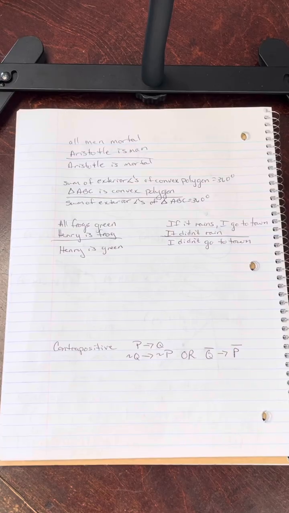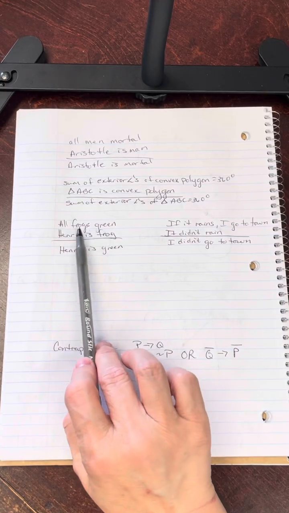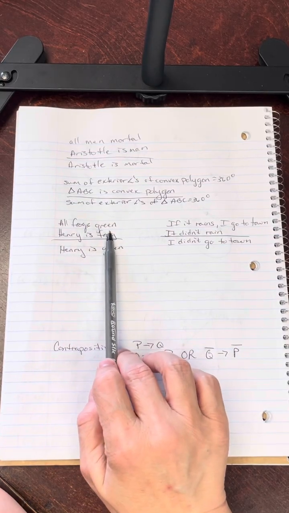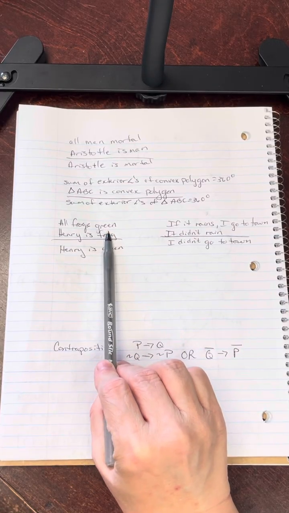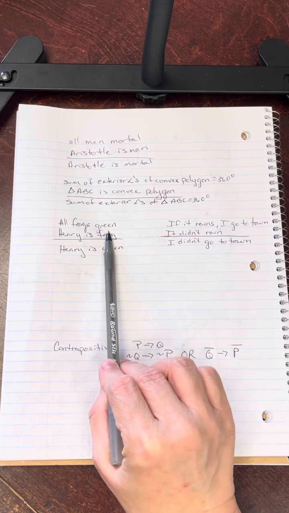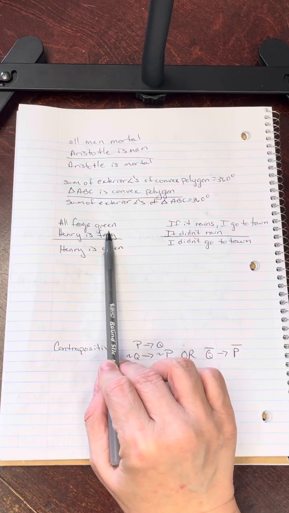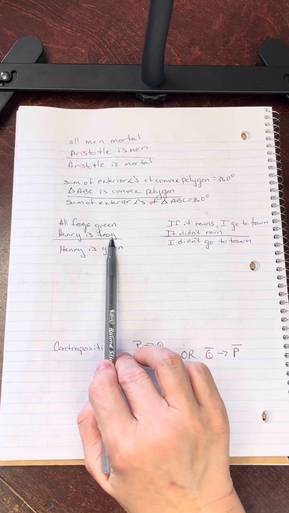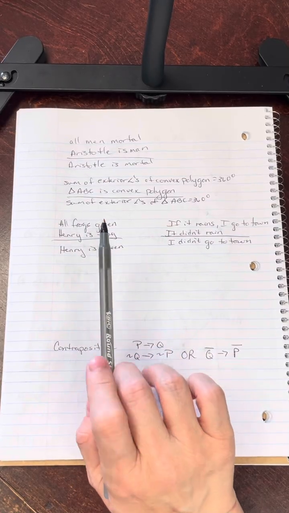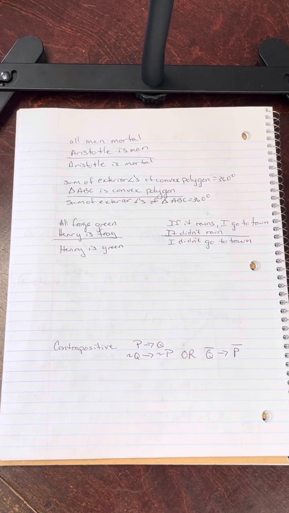The argument is valid. How about all frogs are green? Now, I have a problem there. Not all frogs are green, but even though it fails in truthfulness in the real world, I don't care. For right now, all frogs are green. Henry's a frog. Can I conclude that Henry is green? Yes, that is a valid argument.